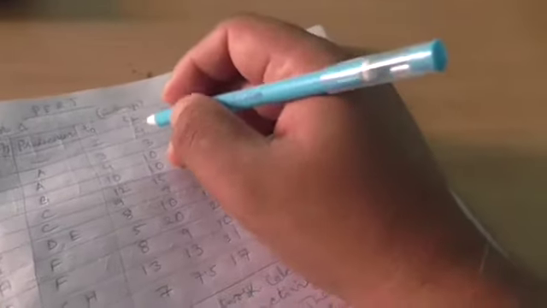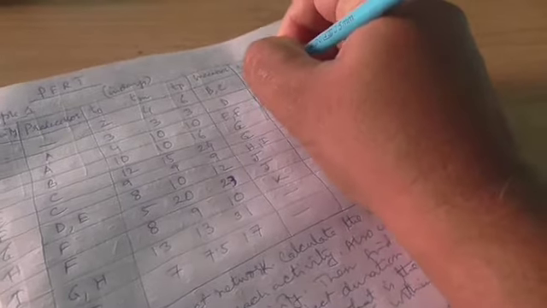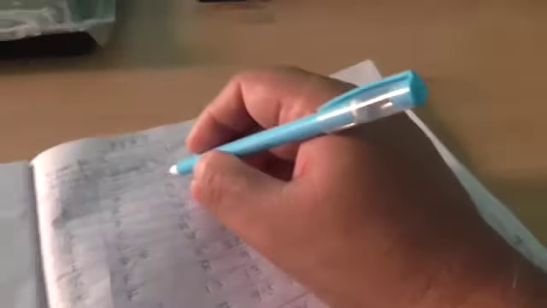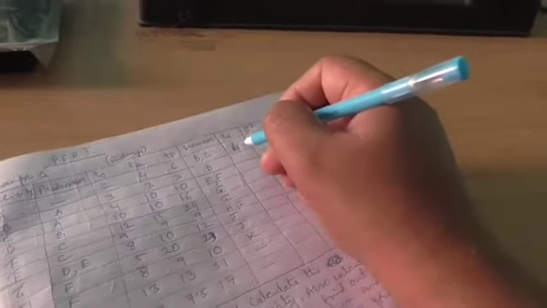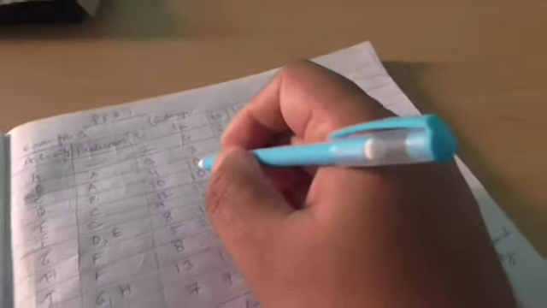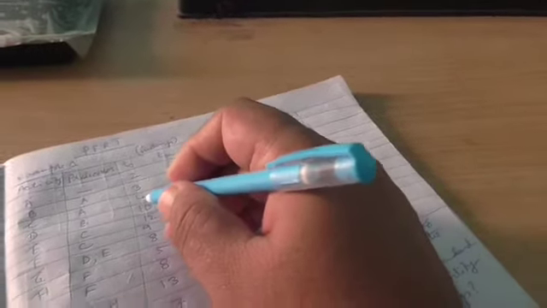So the first one becomes 4. 4 fours are 16, 16 plus 2 is 18, plus 6 is 24, divided by 6 becomes 4. Then 3, 3, 3, if you add and divide, you will get 3. This is 4 into 10, 40. 40 plus 10 is 50, 50 plus 4 is 54. If you divide by 6, that becomes 9.